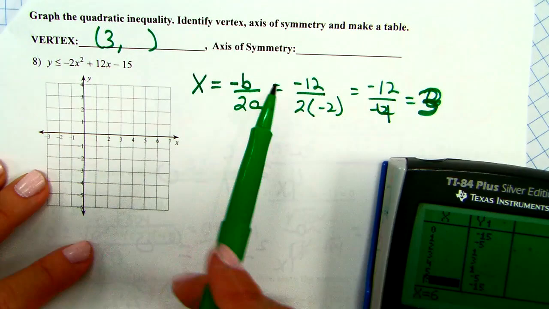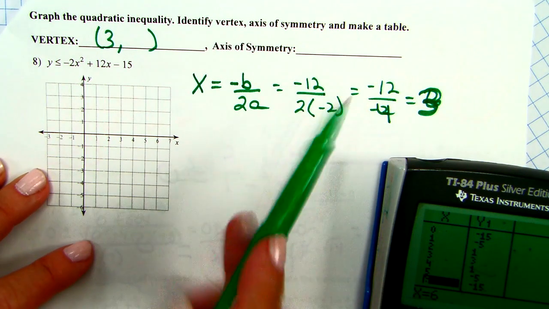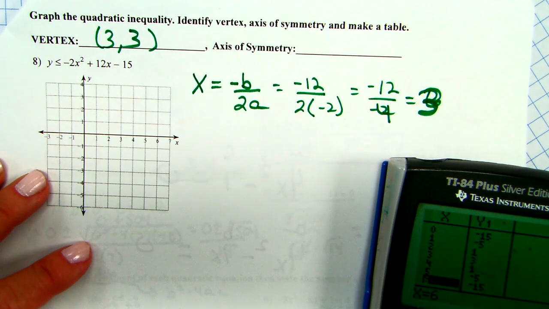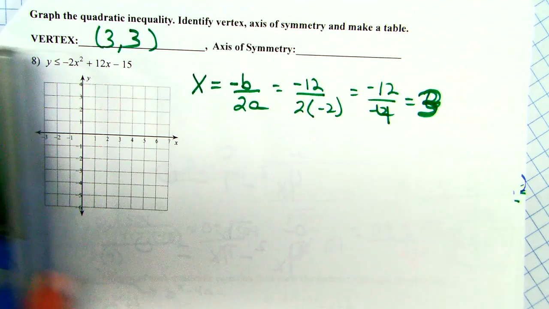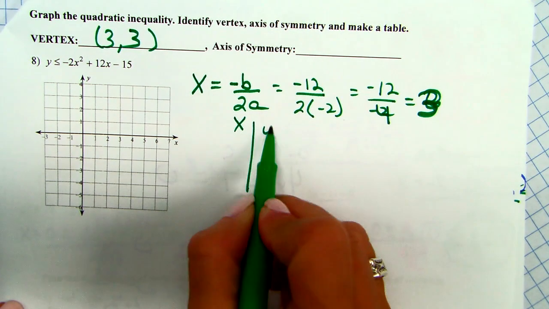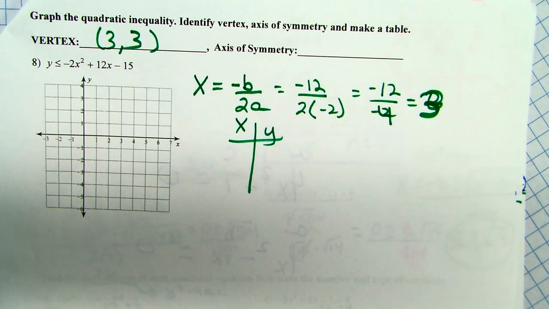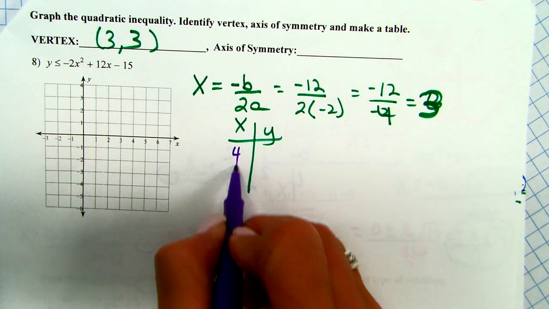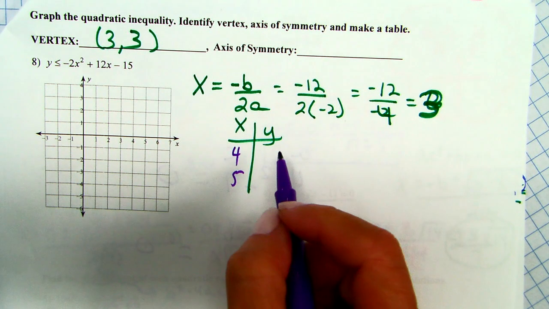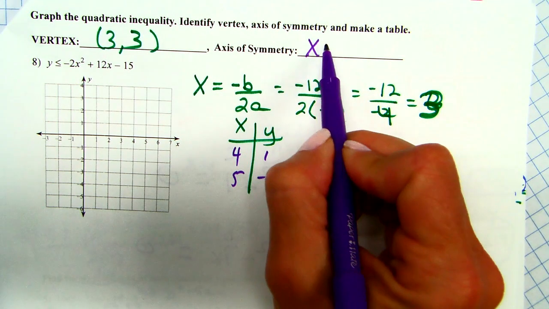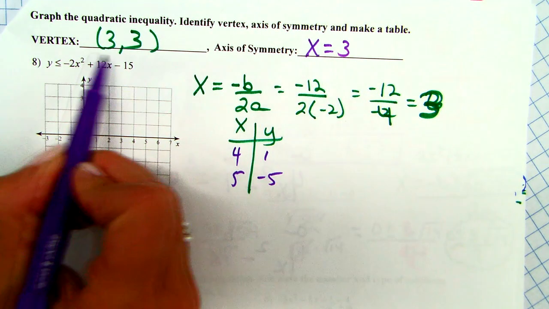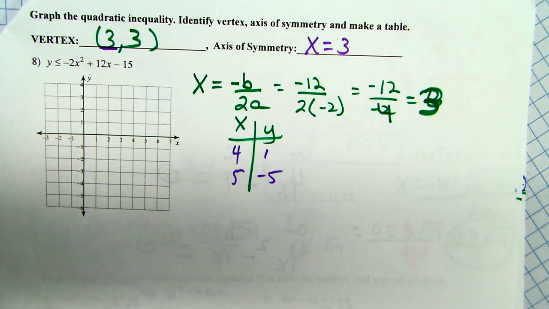So maybe that would help you find your mistake if you forgot the formula, but that's how I would do it. I still want the table. The table would be any two numbers, either side, maybe 4 and 5 would be fine. That'd be 1 and negative 5. Axis of symmetry, x equals, don't just put the number, always x equals the number.